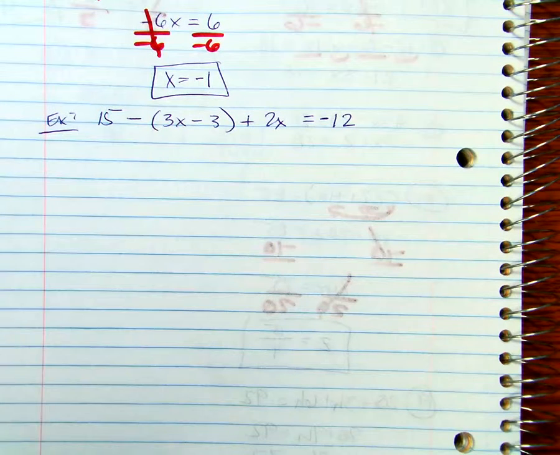Again, what should we do first? We should always do what part of this first? The distributive property. So we will distribute first. In this one, there's a little bit more of a question mark on that. What am I supposed to distribute? There is a common mistake that is made here.